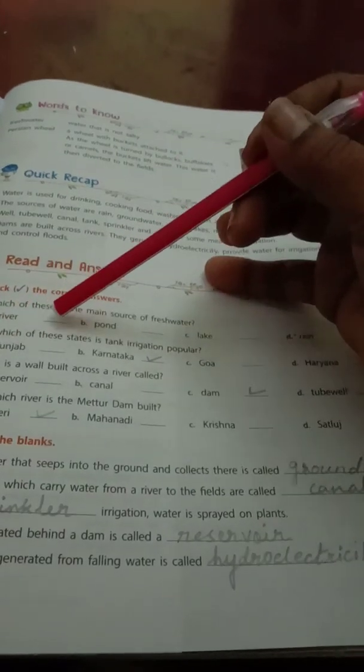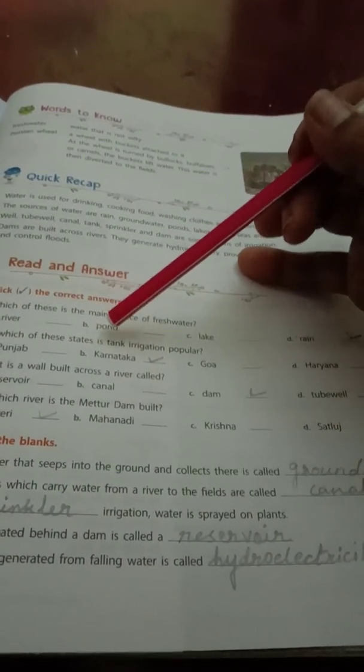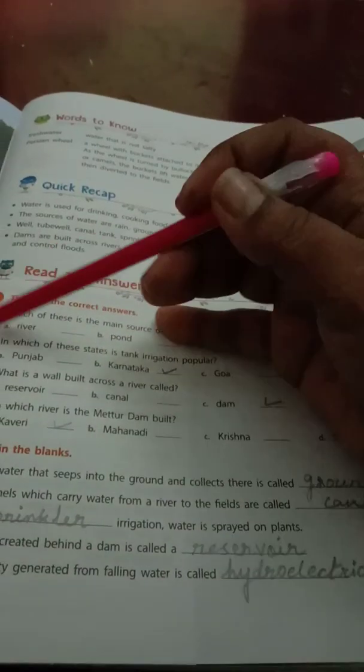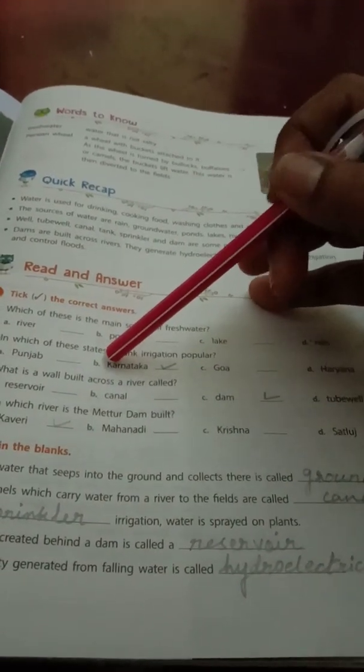In which of these states is tank irrigation popular? A, Punjab. B, Karnataka. C, Goa. And D, Haryana. Yes, children, B, Karnataka is the right answer. So tick B. The third one.